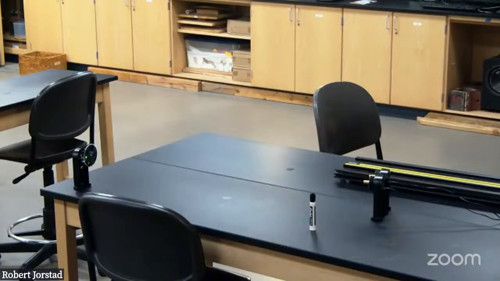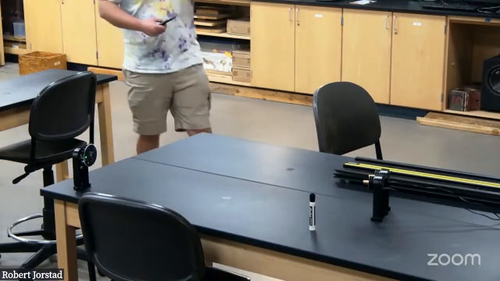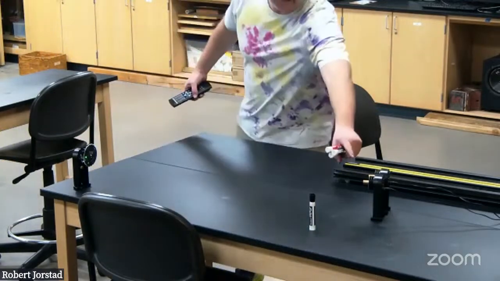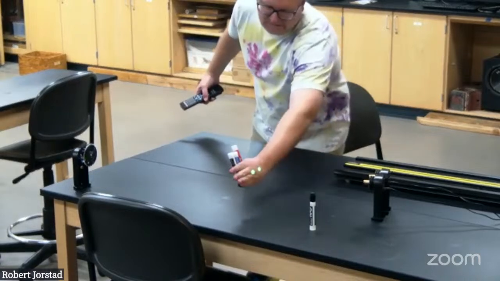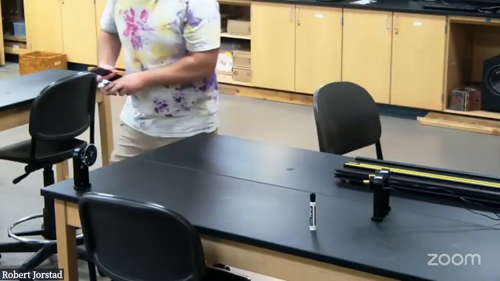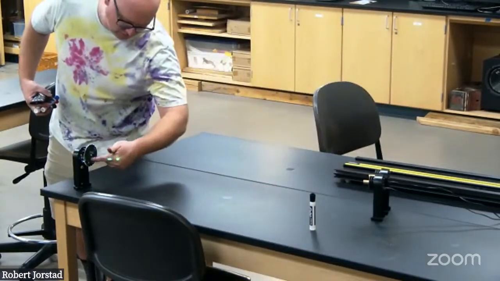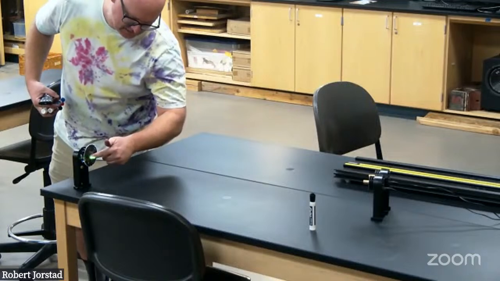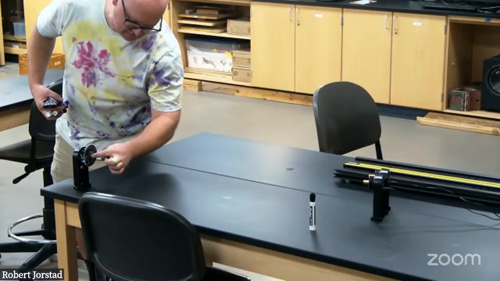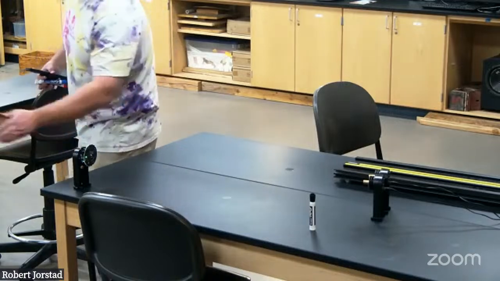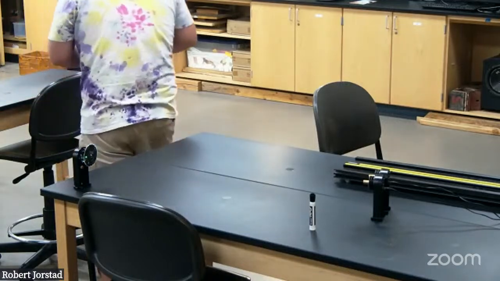I'll have to walk up to the front. I've got two laser beams right here and here, shining, and they're both aimed at a tiny little hole right here. So they're both hitting the same hole. So you can see it's two dots here, one right there. And then we're going to see those patterns over here on the screen.